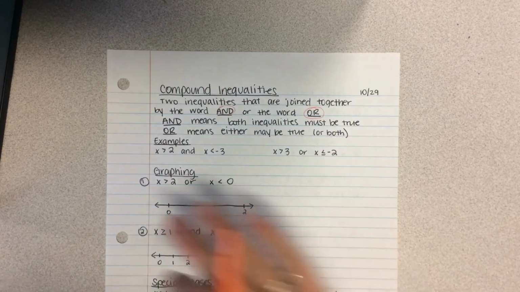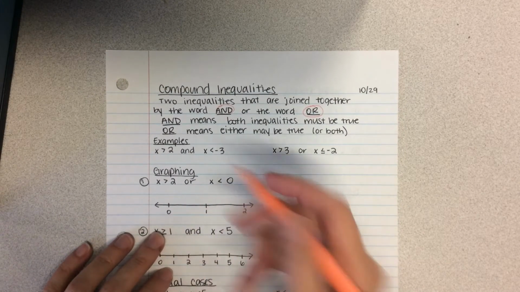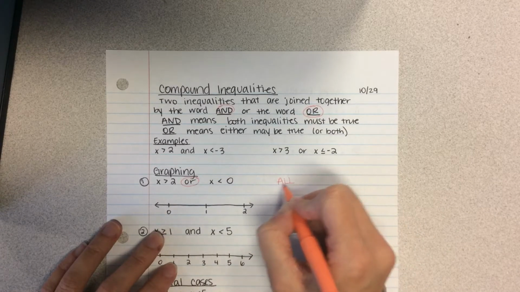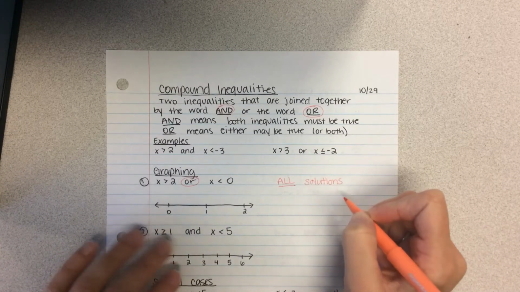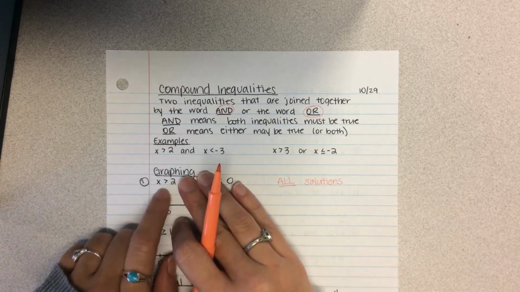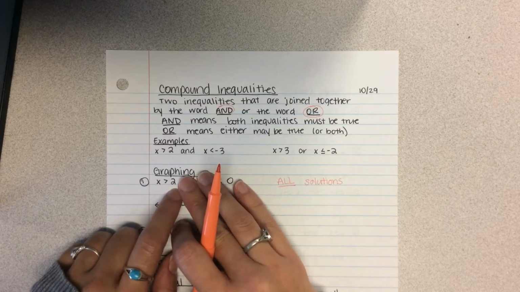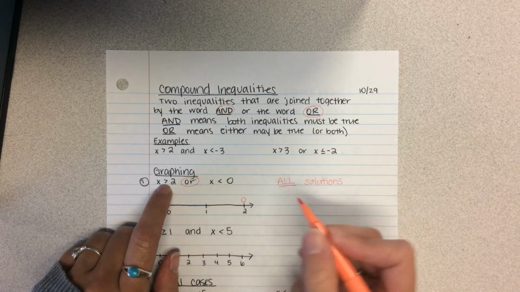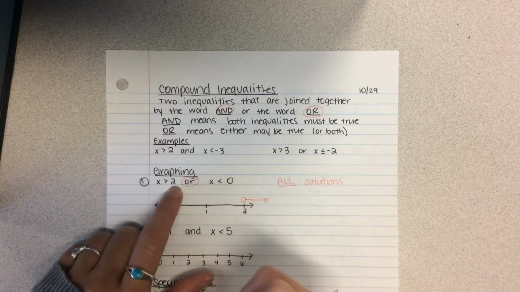For our first example problem, we're going to do x is greater than 2 or x is less than 0. When we graph these, an "or" statement means we want all of our answers, all of our solutions. What that's going to look like on a number line is we are going to graph the first inequality all by itself, and then we'll do the second one. So let's start with x is greater than 2. I know that I have a point at 2. It's open because there is no line under the symbol. And it says x is greater than 2, so it's going to point off to the right where all of the larger numbers are.